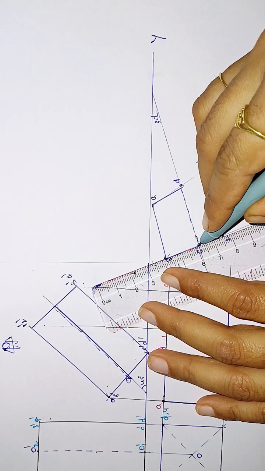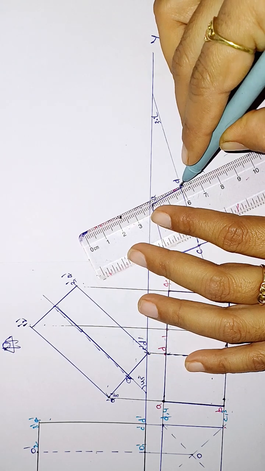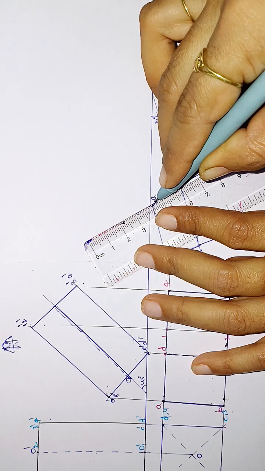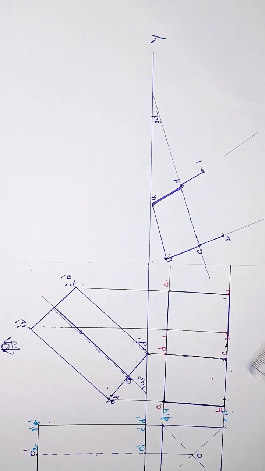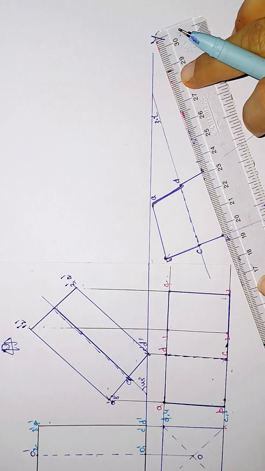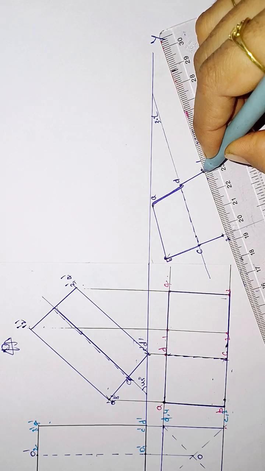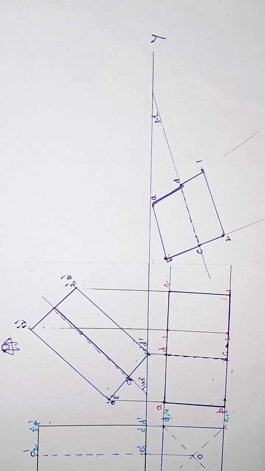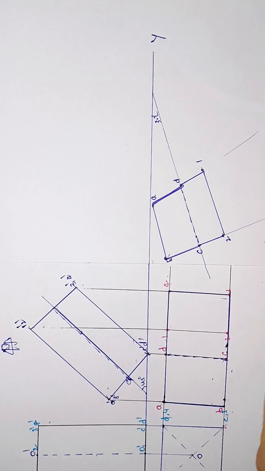Similarly, you have to draw dark lines. And 1 2 also dark, so here also you have to mention 1 2 should be dark. Similarly, take a compass, 2 to 3, draw 2 to 3.